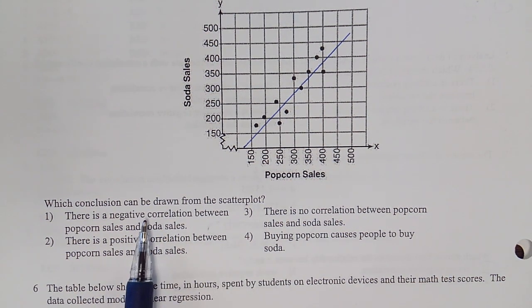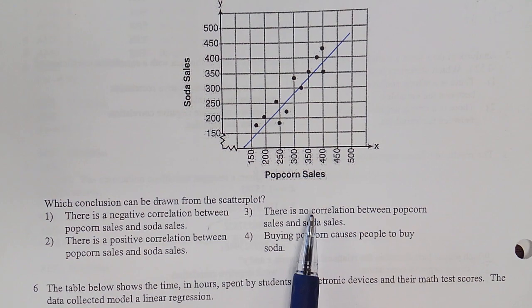What this suggests is the more popcorn you buy, the less you drink. We know that's not true. And this one, there's no connection between popcorn and soda. I don't think that's true. Buying popcorn causes people to buy soda? Not necessarily. So George, what do you think?